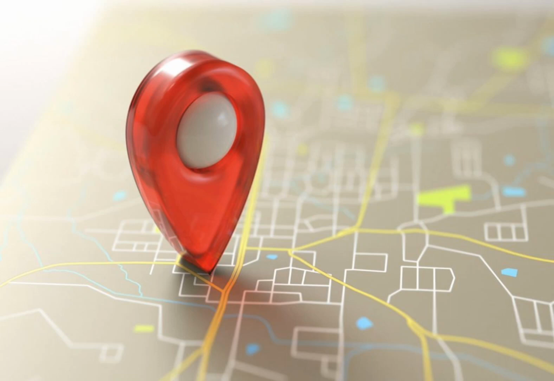Step 2. Research the local real estate market. Once you've determined your investment strategy, it's time to research the local real estate market. You can start by checking out real estate websites and reading up on the latest trends in the area. Look for information on property values, rental rates, and the overall health of the market.